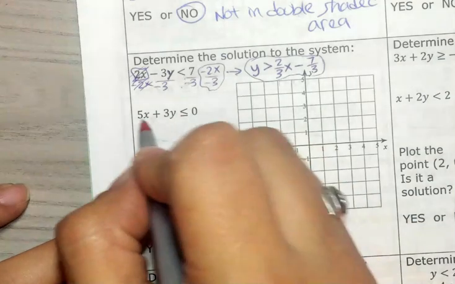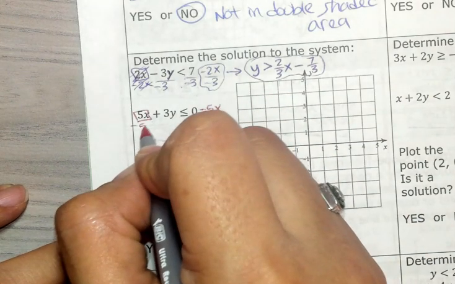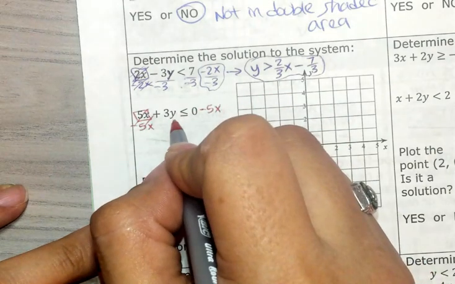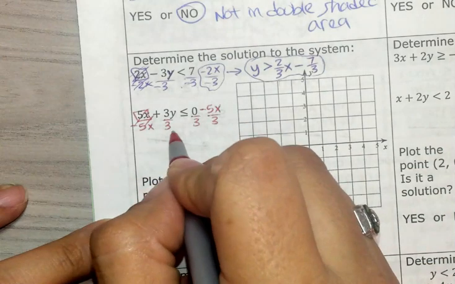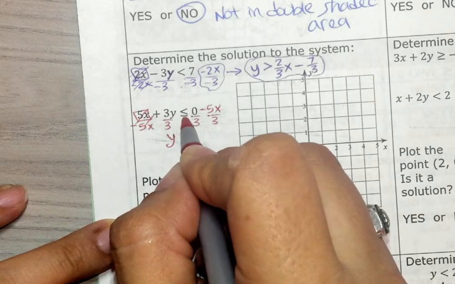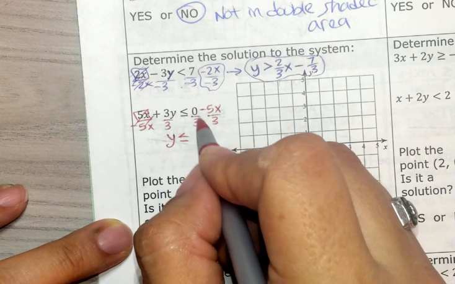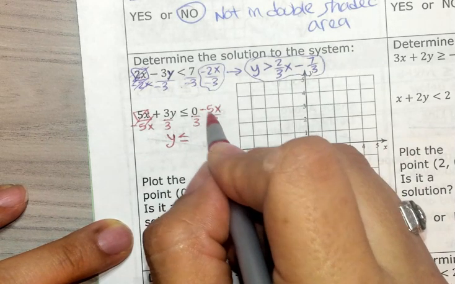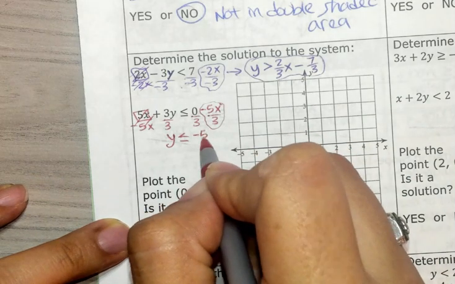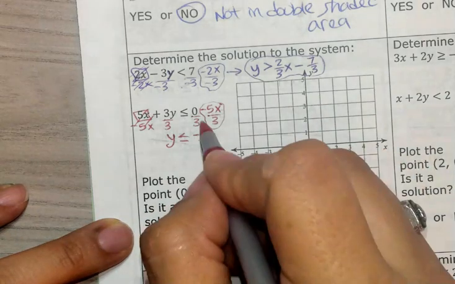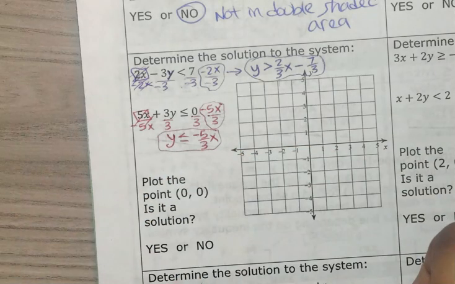For the next one, we get rid of the 5x, move it to the other side. And then we have to divide by the number next to y. So 3 divided by 3 is y by itself. We did not divide by a negative, so we keep the symbol. 0 divided by 3 is nothing. And then negative 5 divided by 3 is negative 5/3. And again, focus on writing that one first to follow the mx plus b. And then 0 divided by 3 is 0, but we can just leave it like that. We don't have to write plus 0.